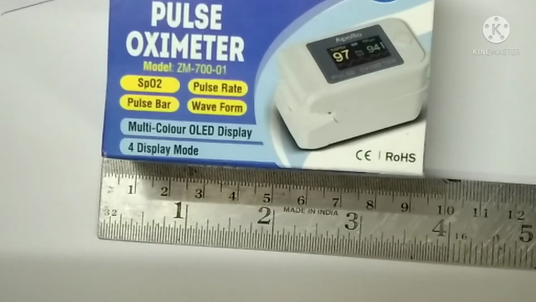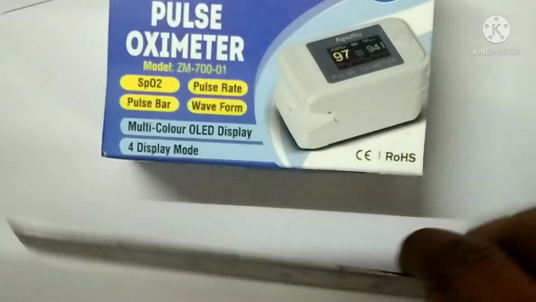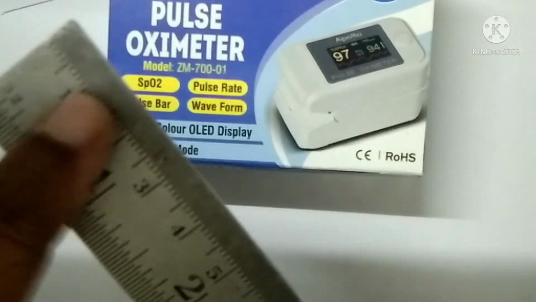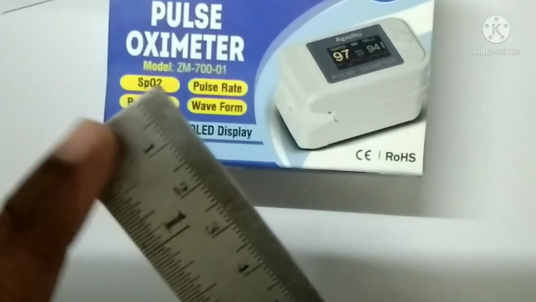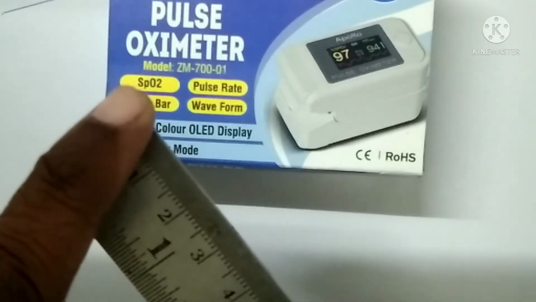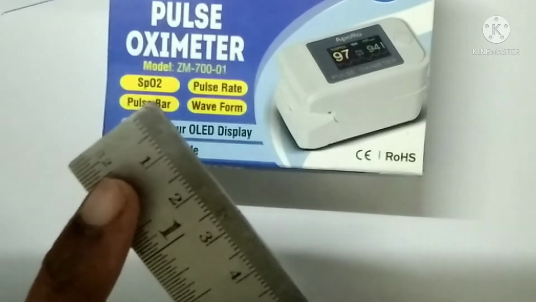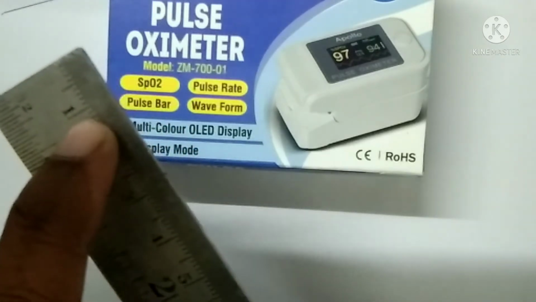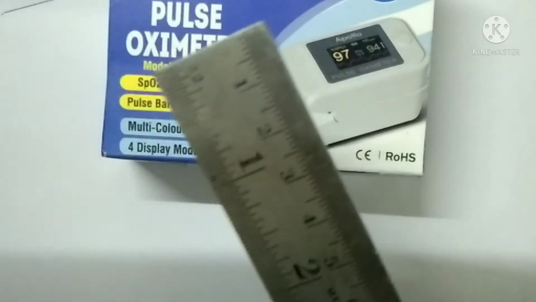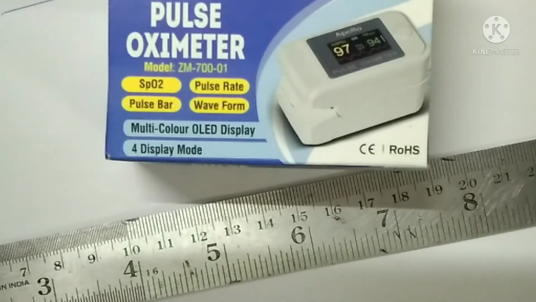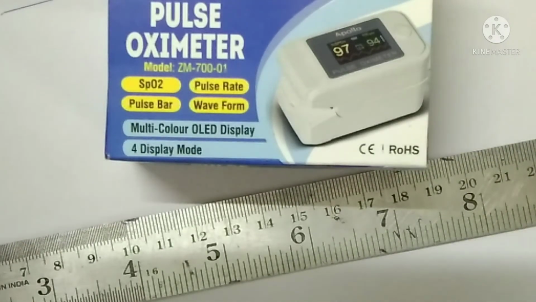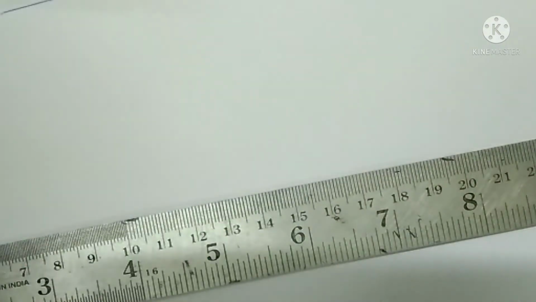Sometimes in some scales, the 0 is not seen because it is a very old scale. Sometimes it will be broken, then you need to take care of that part. You can start from 1 centimeter in that case, then you will have to subtract 1 from the total. So these are the precautions that you need to take while using a meter scale or any measuring instrument for measuring the length of things.